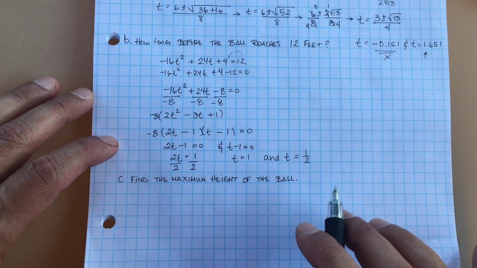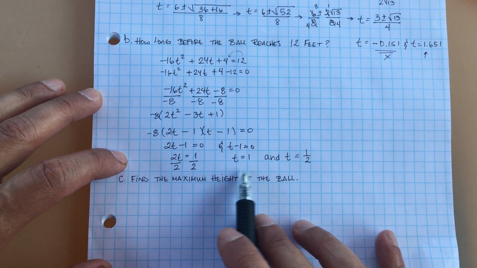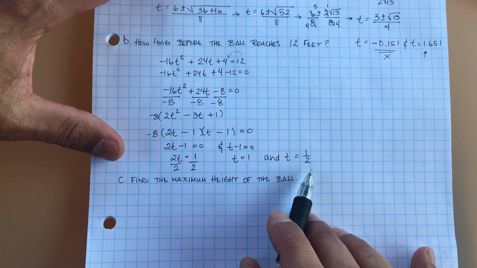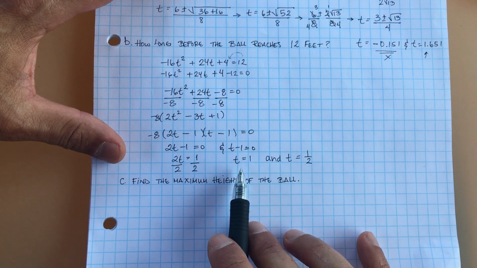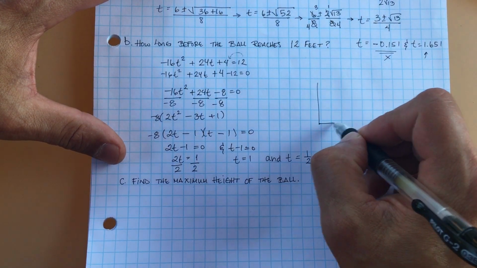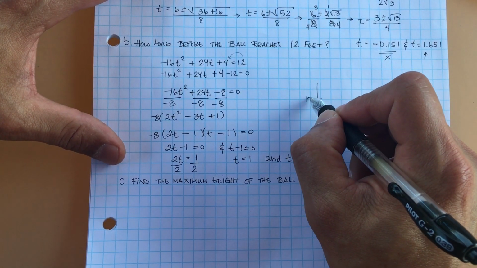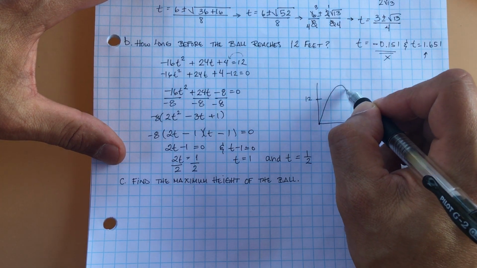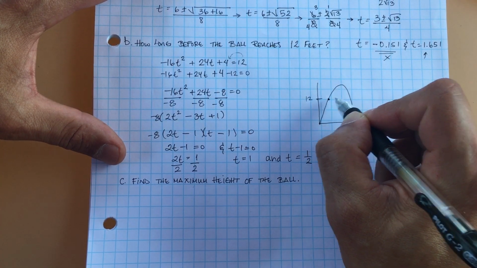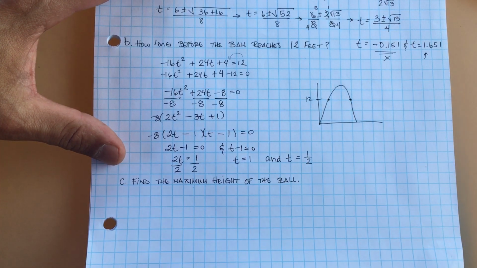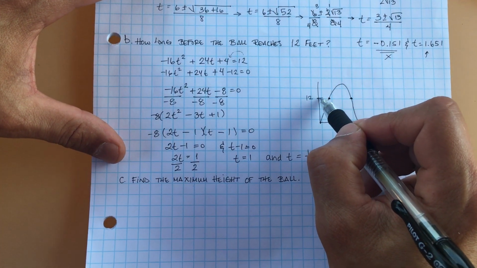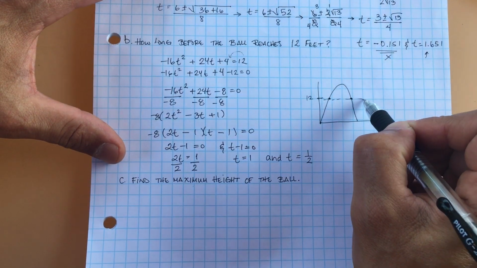So you have two solutions. Entonces hay dos posibilidades, hay dos soluciones. Y eso es perfectamente bien, and that's okay. Because remember, think about it. You have a ball. Aquí está 12 pies. It goes up and then it comes down. Entonces aquí, aquí y aquí. Cruza el 12 pies. So right here is where it crosses 12 feet.